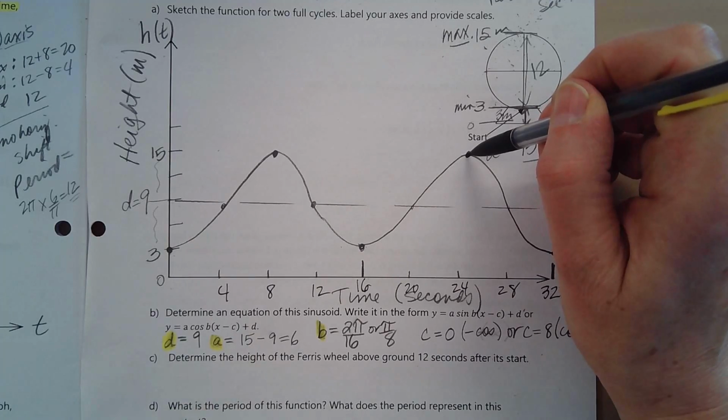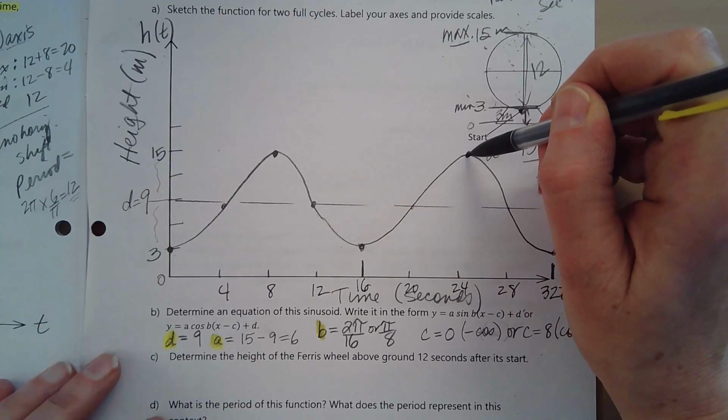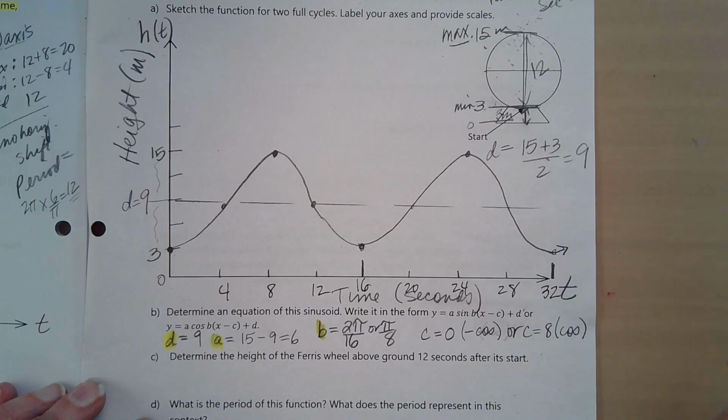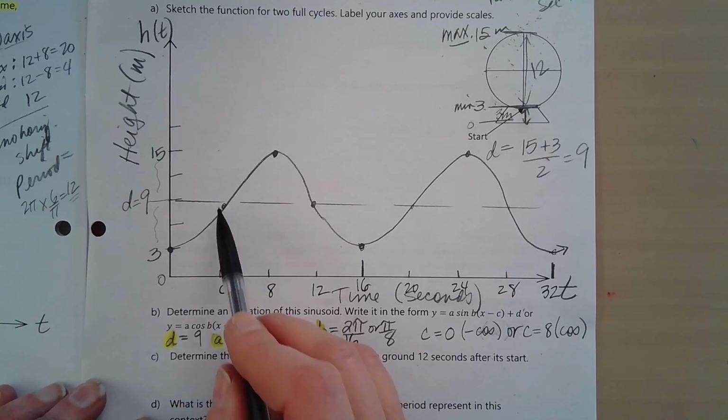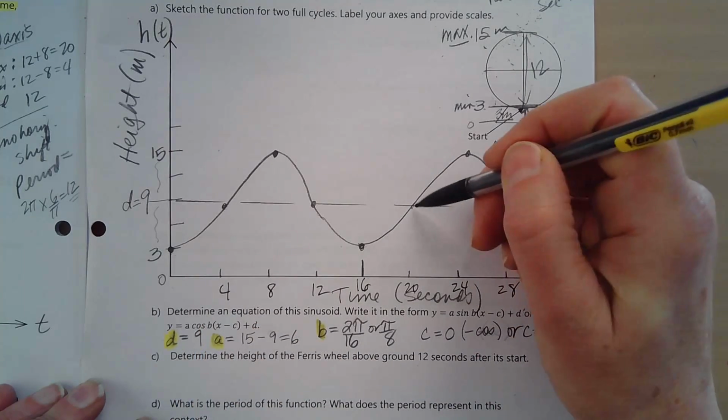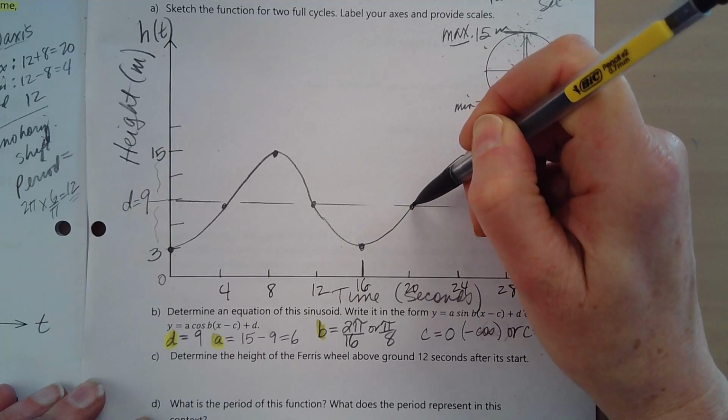What if I said I wanted you guys to give me a positive sine graph? What would C be? Positive sine. 4 or 20. What about negative sine?